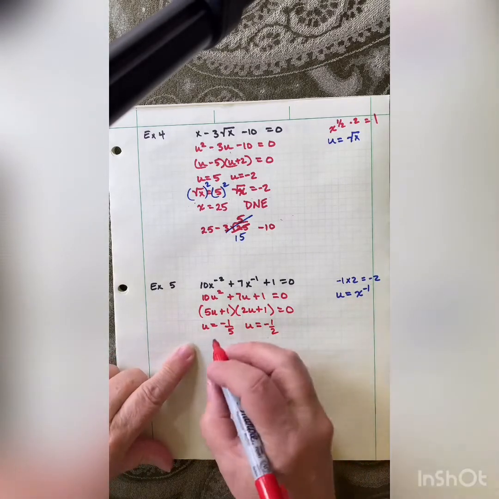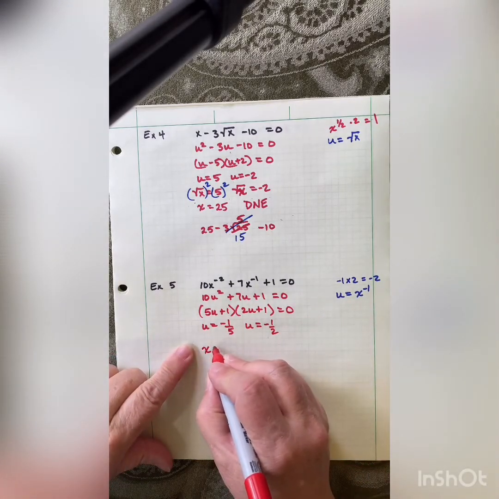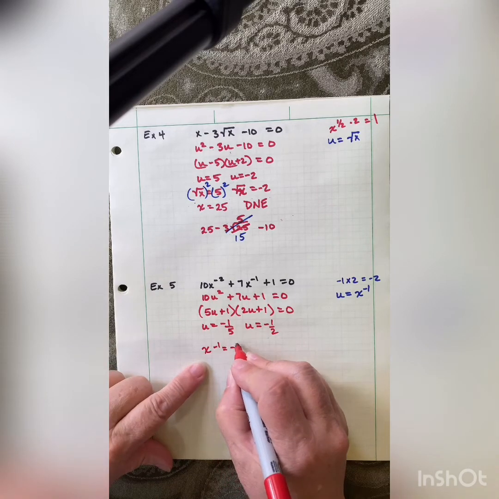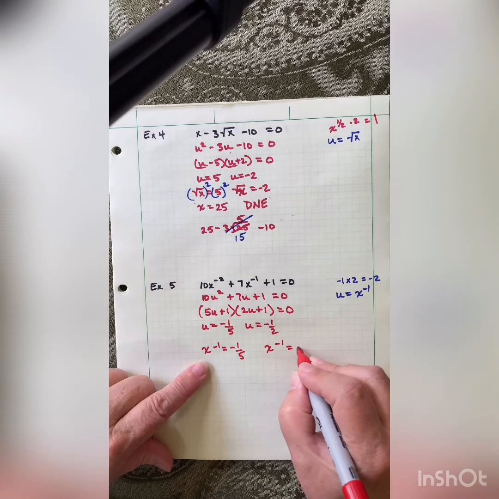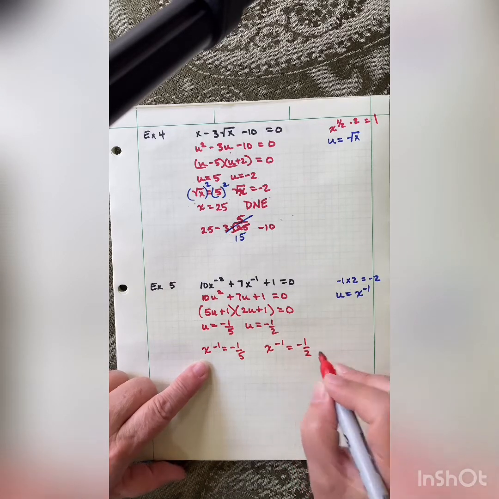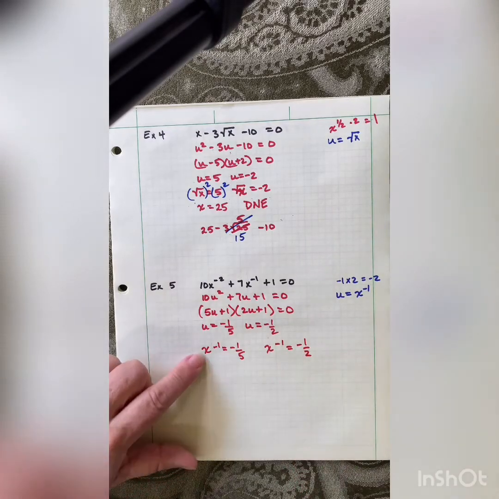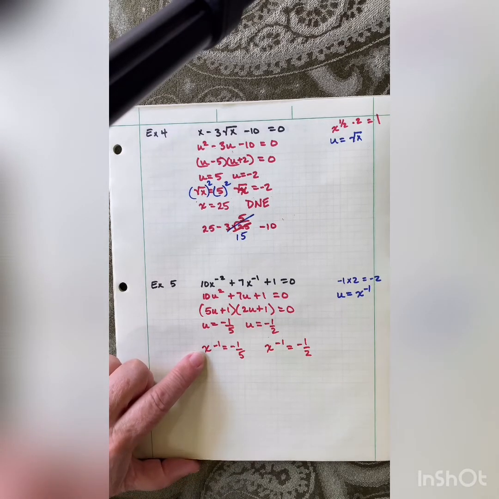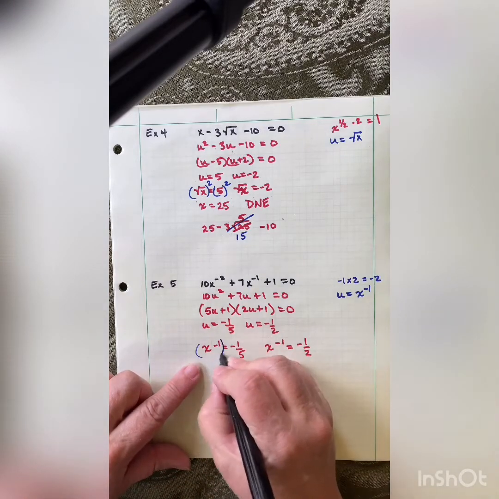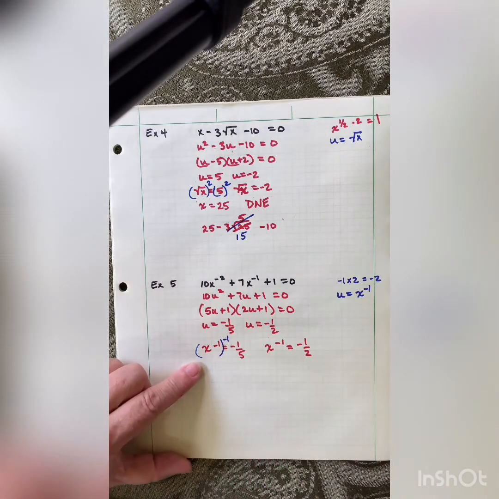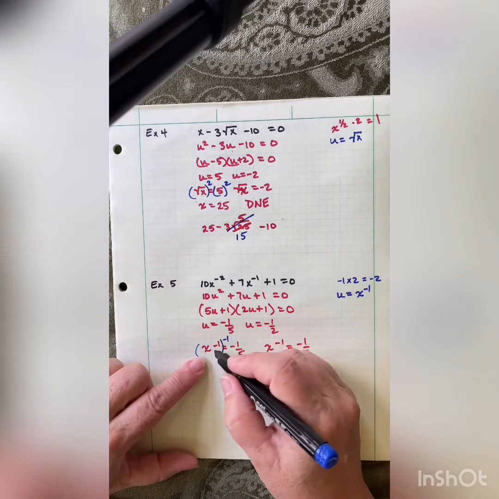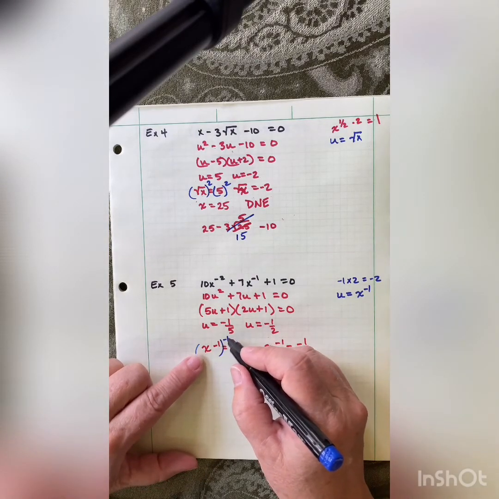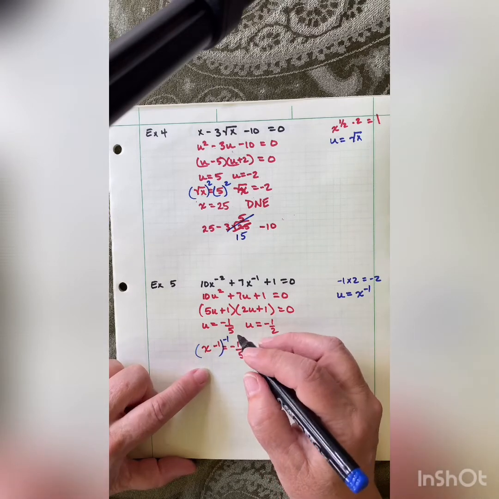Okay, substitute back in. So x to the negative 1 equals negative 1/5. x to the negative 1 equals negative 1/2. Okay, so I want x to the first power, not the negative first power. So to get that to be positive, I'm going to raise it to the negative 1. Power raised to a power, negative 1 times negative 1 is going to give me a positive 1.